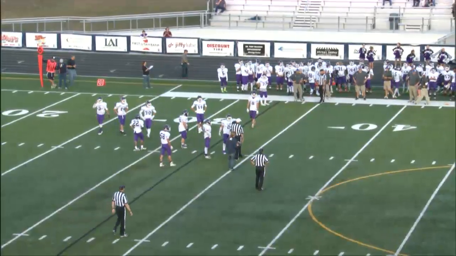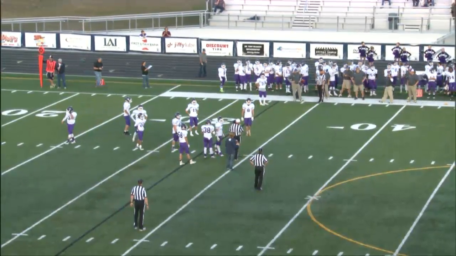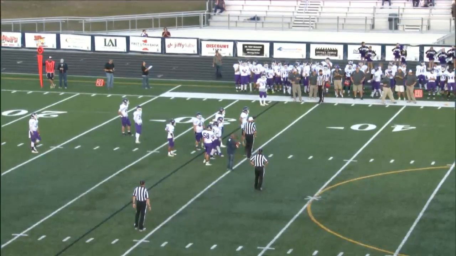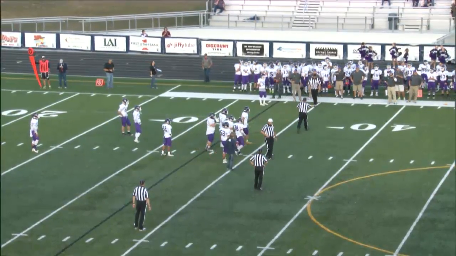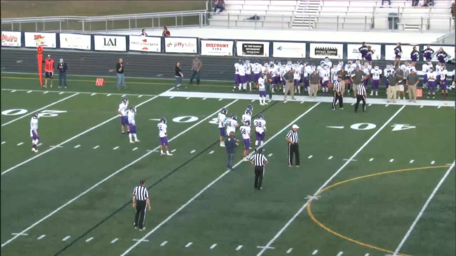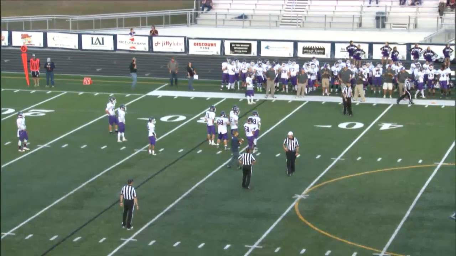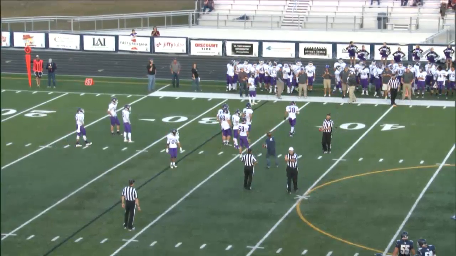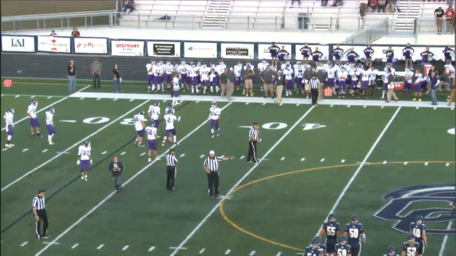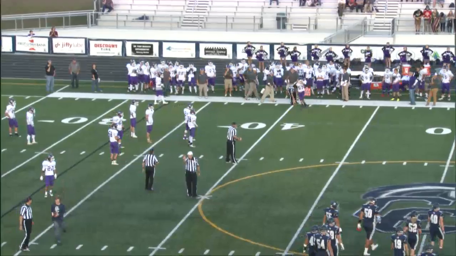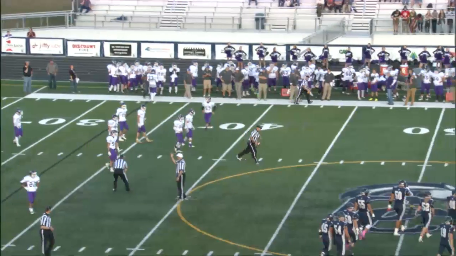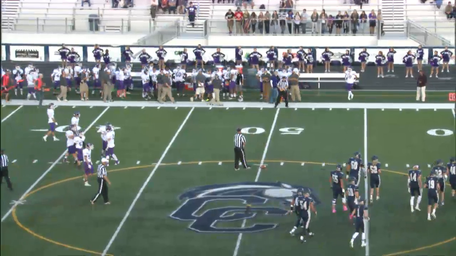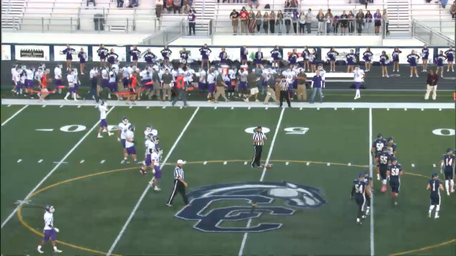There is a flag down on the field, though. Let's see what the call is. Let's see if the Chargers are backing up or if they're moving forward. Looks like there was a block in the back on that return, so the Chargers will be backing up. That ball will be moved back another 10 yards to the 50-yard line.